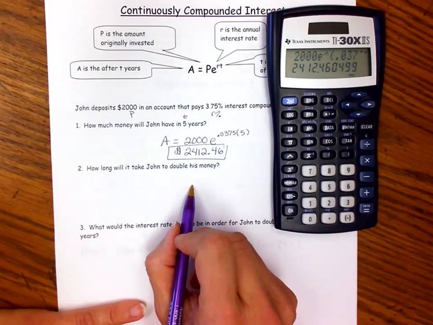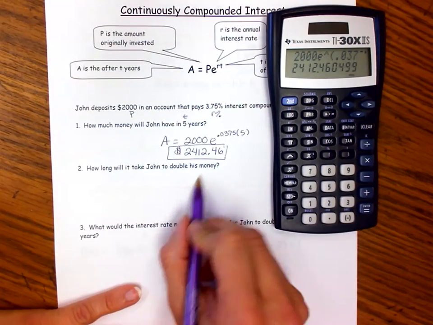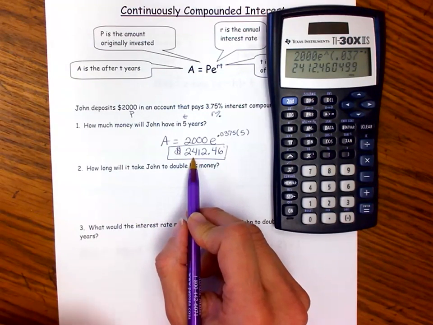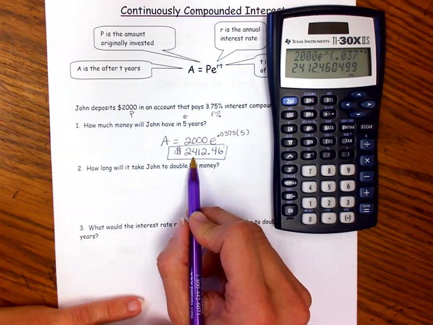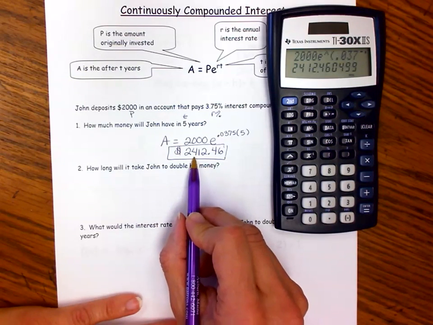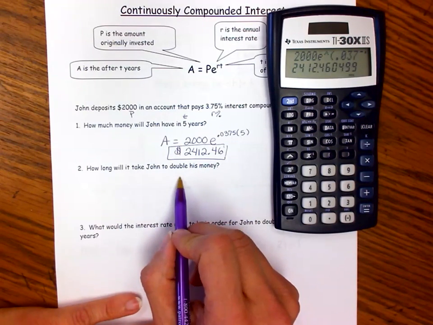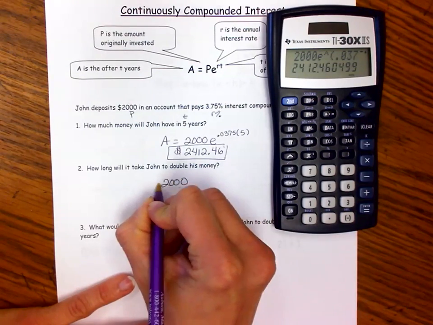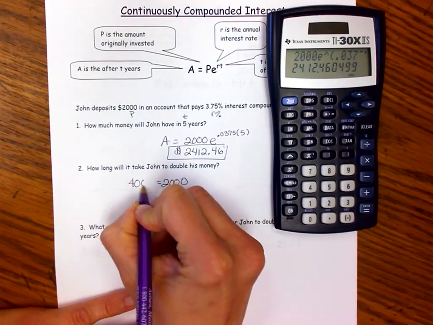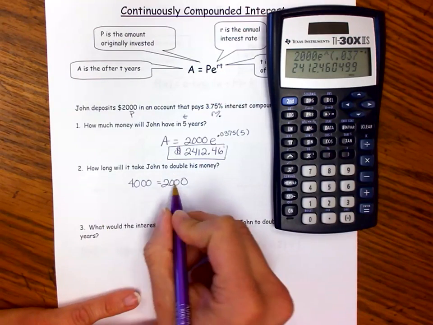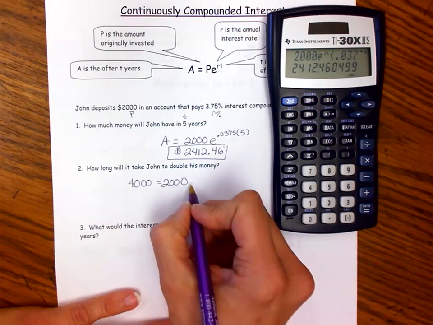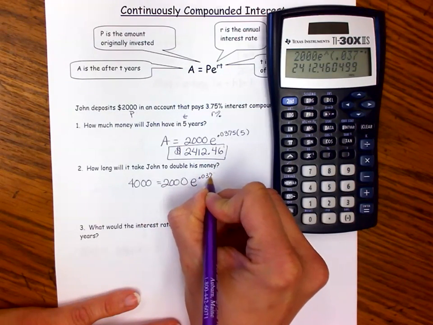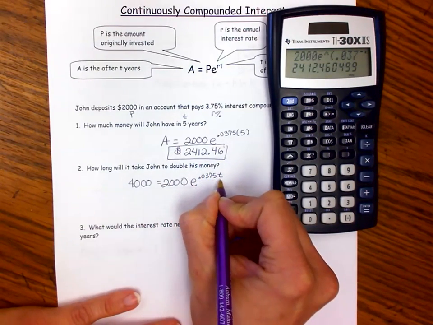Well, it asks how long it will take John to double his money. First of all, if we know that in 5 years it only went up $400, we could guess and say, I don't know, around 20 or something like that. So what we're going to do is come back and put in all the information we know. Well, we know we started with 2,000. So we know doubling would have to be 4,000. And I'll show you a shortcut that some people use when you're doubling. And then the rate stayed the same. And we're solving for t. We don't know how many years it took.